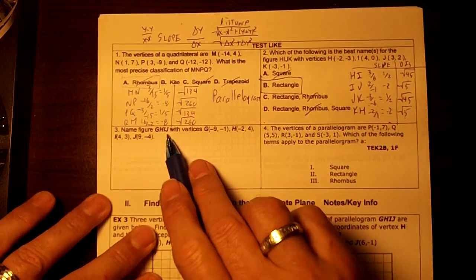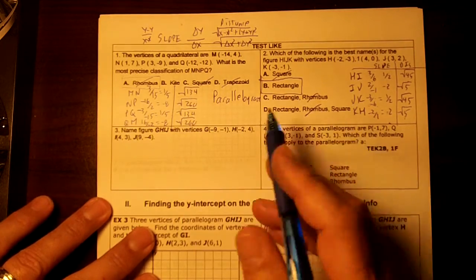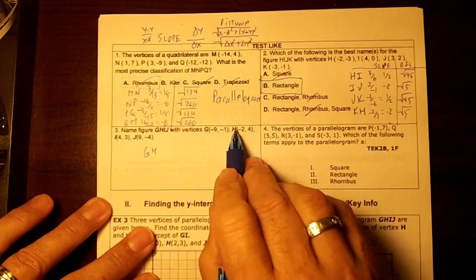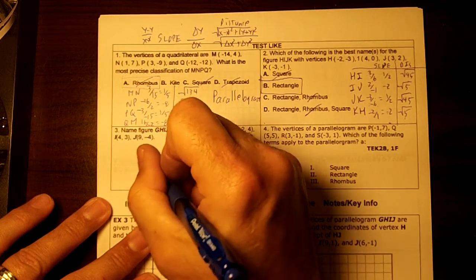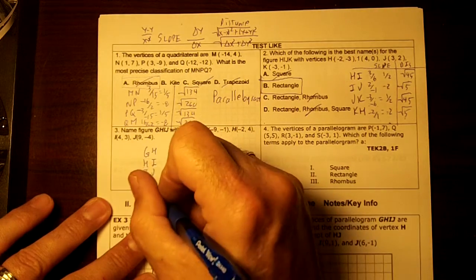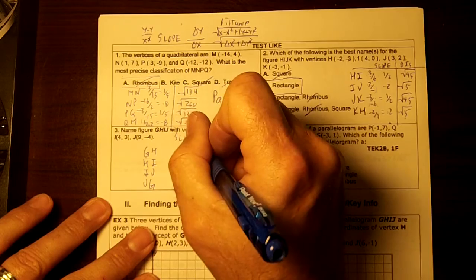Okay, name the figure GHIJ with vertices. We're going to do the same thing as we did on these two. Let's get G to H, H to I, to J, and J to G. We're going to get the slope and the distance.